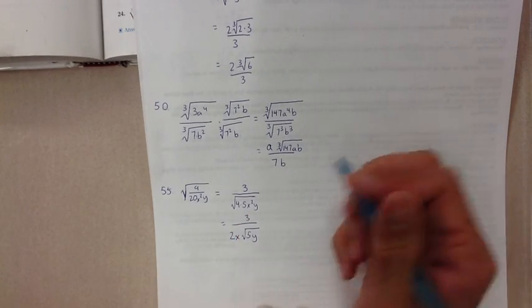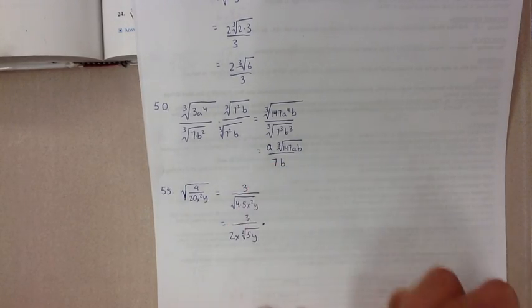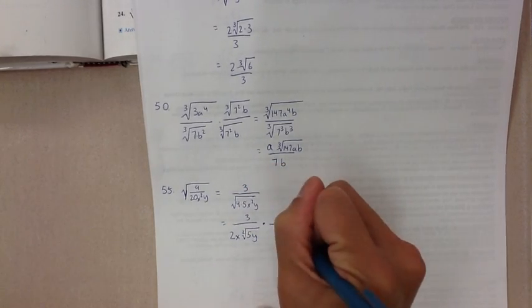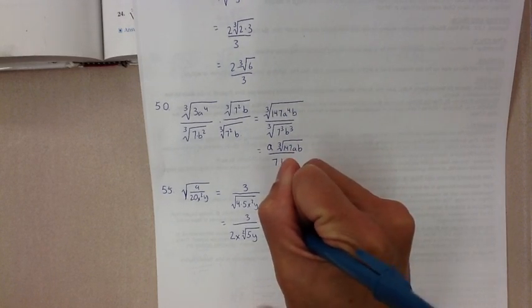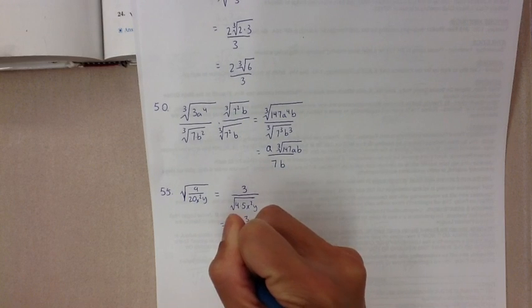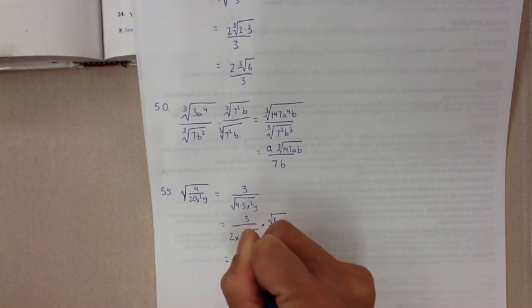Square root of 5y. Nothing there, so in order to make sure, remember that this is a 2, to get a 5 squared, I need one more 5. To get a y squared, I need one more y. Whatever I do to the bottom, I have to do to the top. 3 root 5y over 2x.